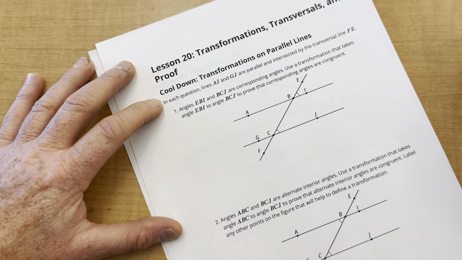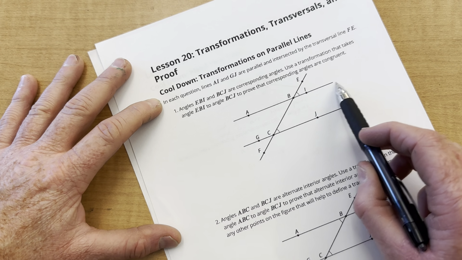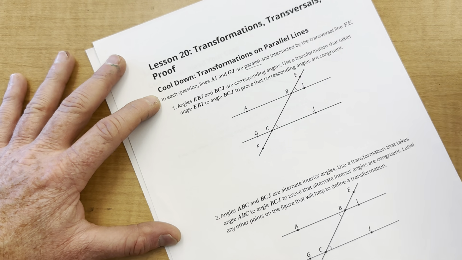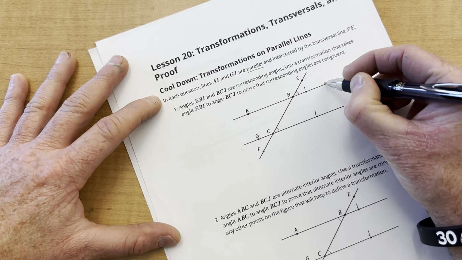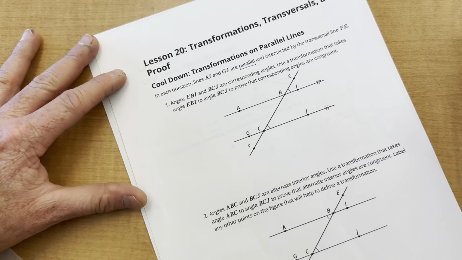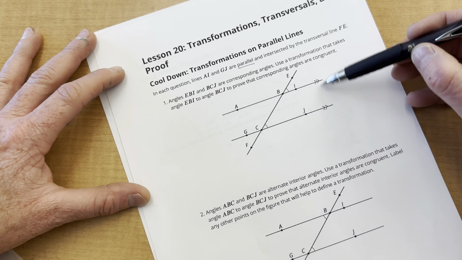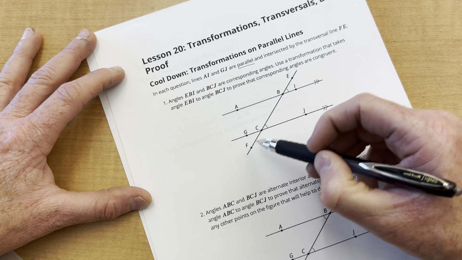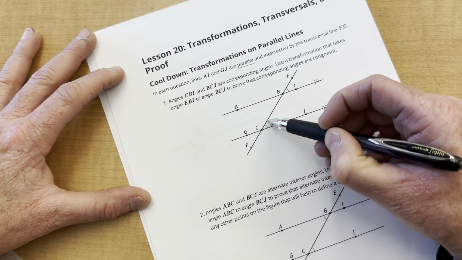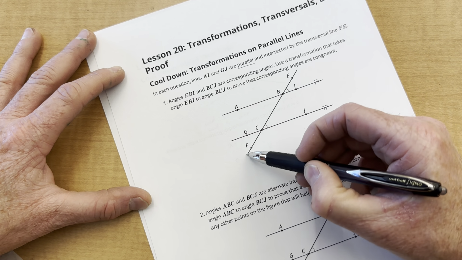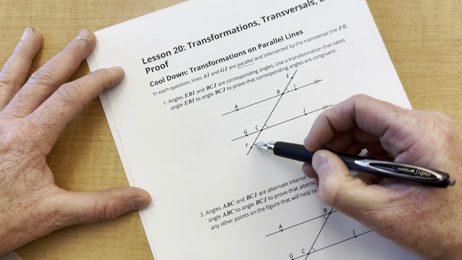In each question, lines AI and GJ are parallel. You can do 2 arrows, 1 arrow, 3 arrows, whatever, as long as you have them the same. That shows these are parallel, intersected by transversal line FE. Transversal.